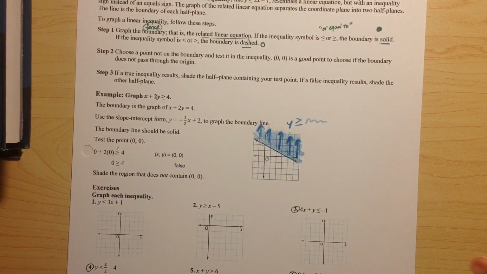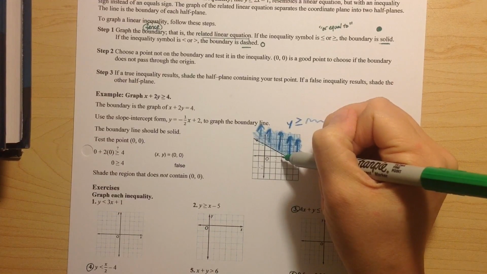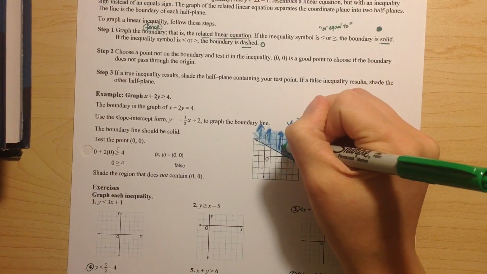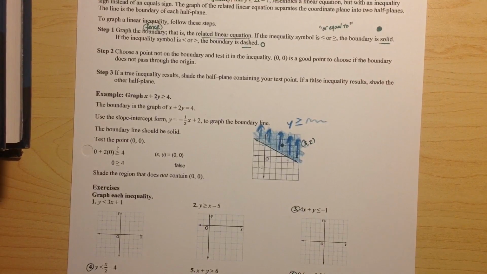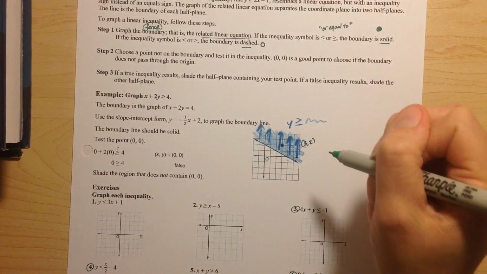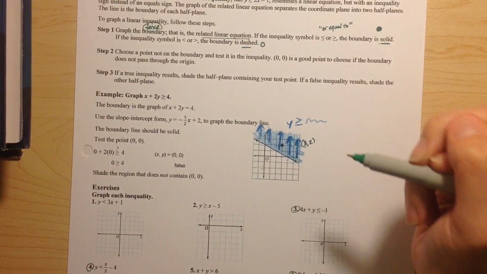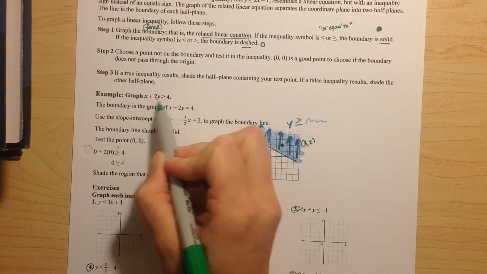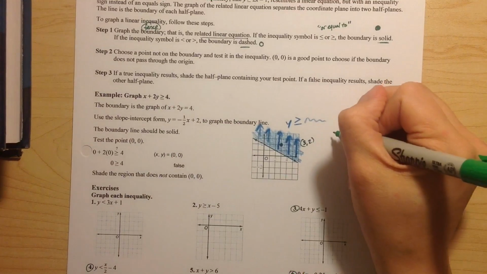Another way you could figure that out, though, is the steps above we're talking about when you're testing a point. I see, for example, that the point 3, 2 is not on my boundary line, but it's on my graph. This point, which is on my shaded region here, is a valid point in my original inequality that they gave me. But I want to test that just to be safe. So here we go.